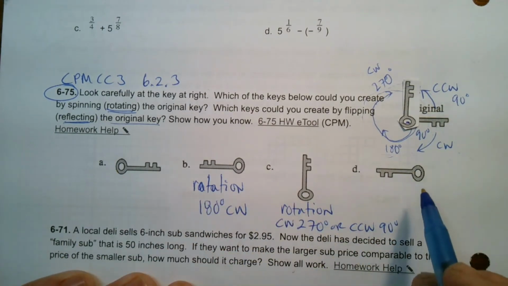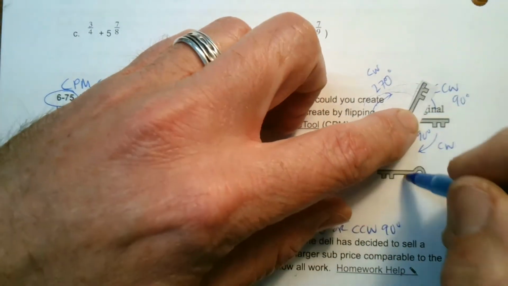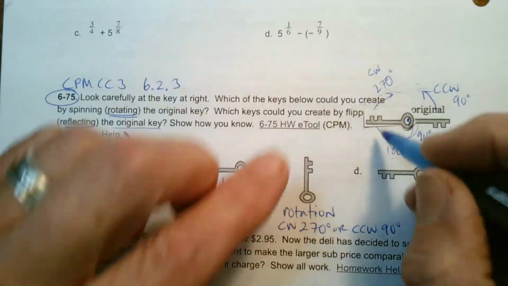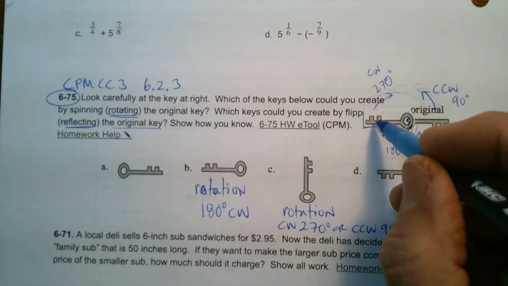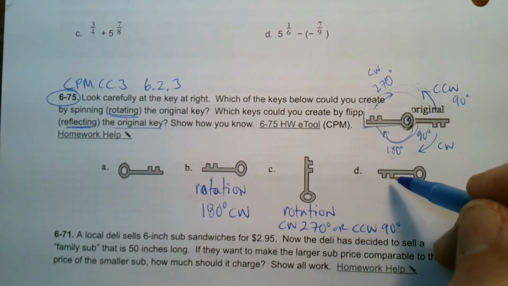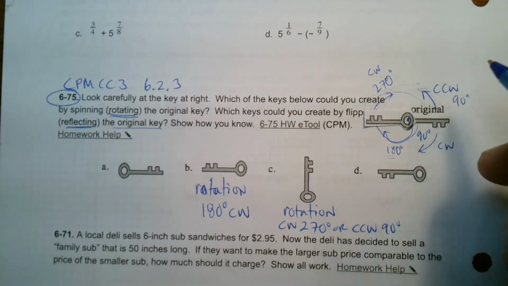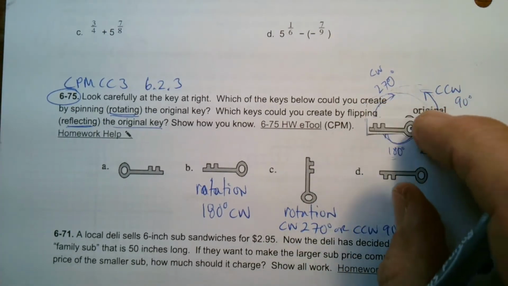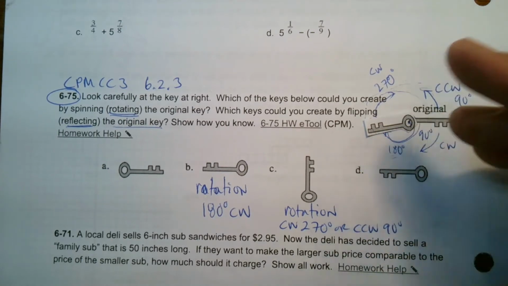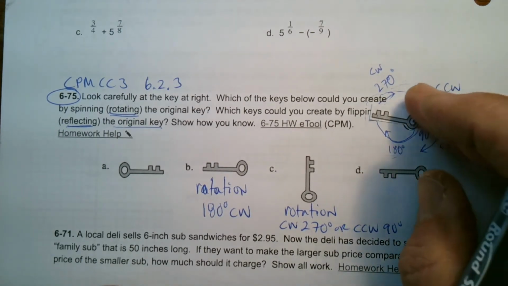Now, looking at A and D, I can't spin it and get to this position. There's no way for me to get that spun to be looking like that. Notice the key spokes there are facing up. Here they're facing down. So how do I get it to look like this? So this is not only a rotation, but also a reflection, right? To get it to reflect.